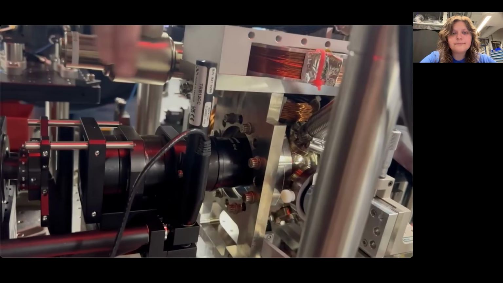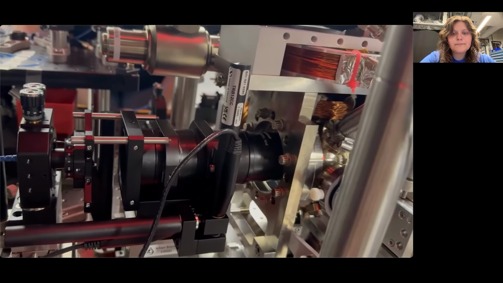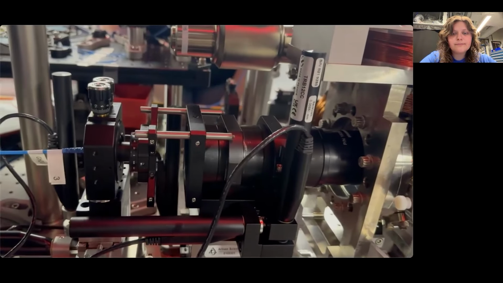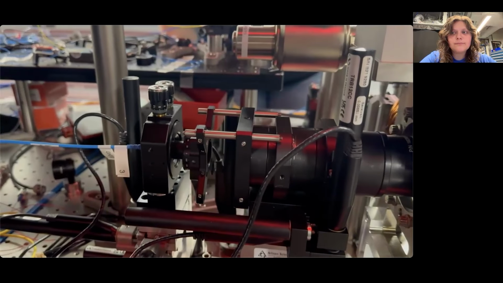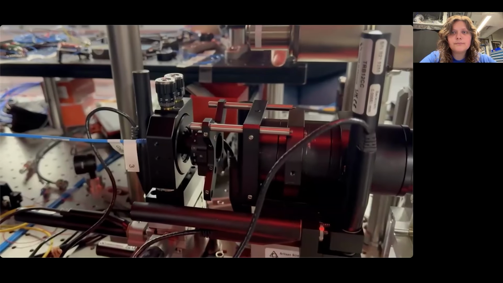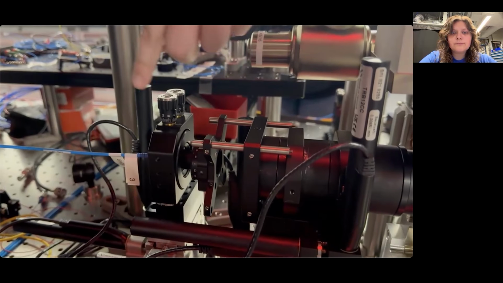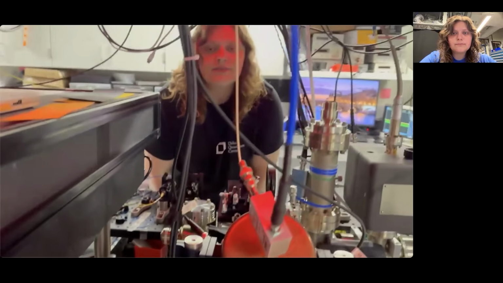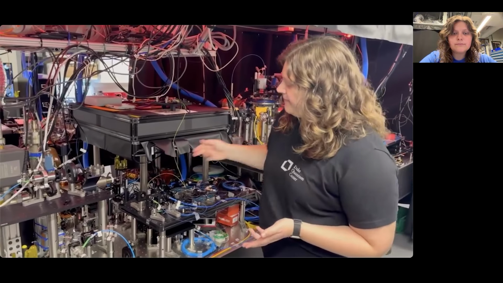So this black tube right here houses our really big lens. It has a numerical aperture of 0.6, which means that it can collect 10% of a solid angle emitted from a point source. This is what we use to collect our single photons from the ion. We then collect that light into this optical fiber, which we can then use to interfere the photons from different chambers.